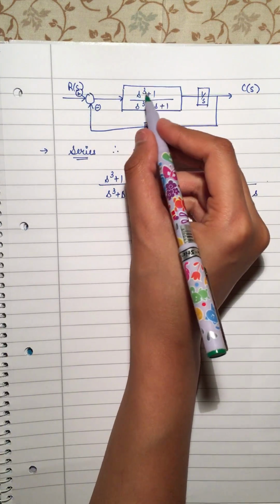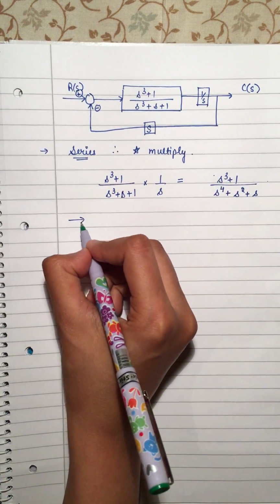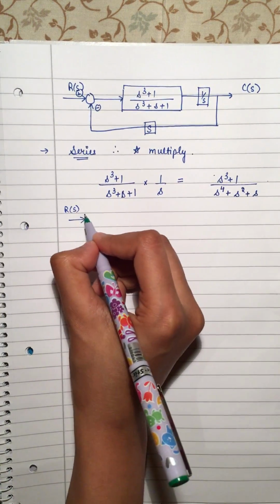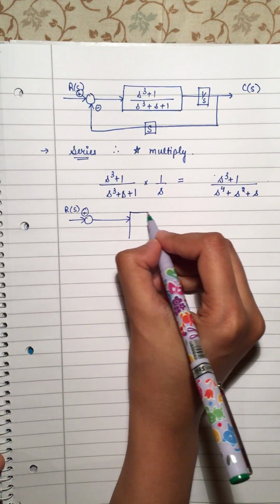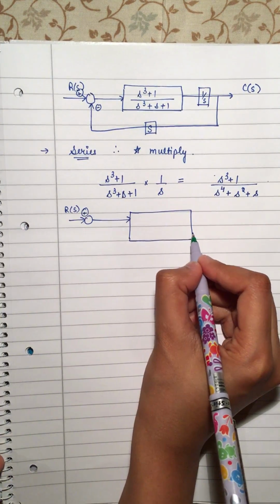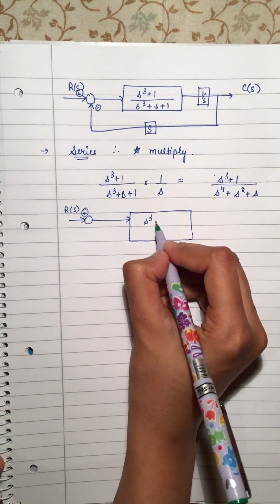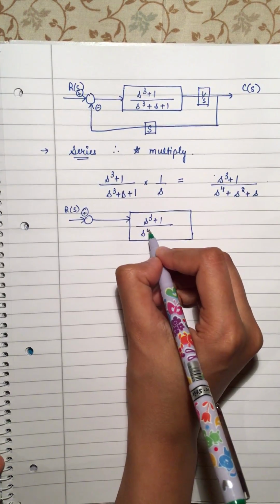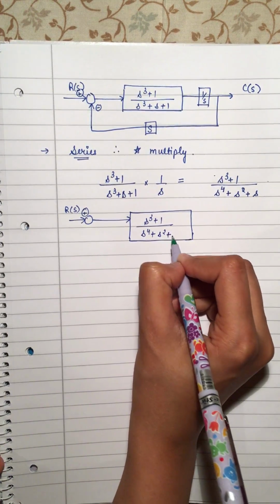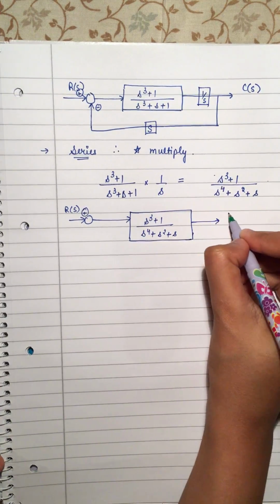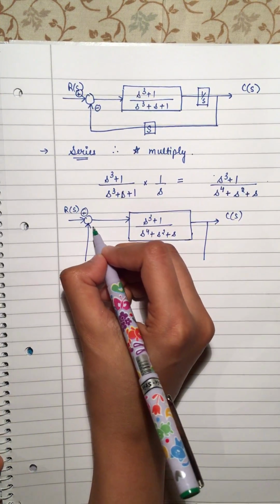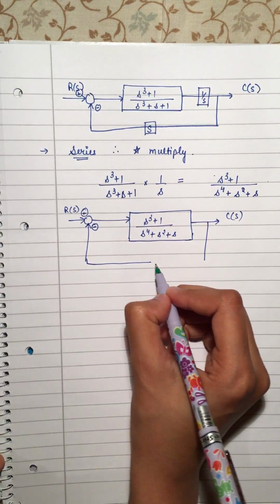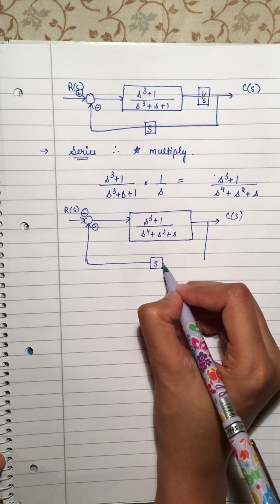Now this again is R(s), positive. Then we got one transfer function as s cube plus 1 over s to the power 4 plus s square plus s, into C(s), and it's going back in the negative feedback loop as s.